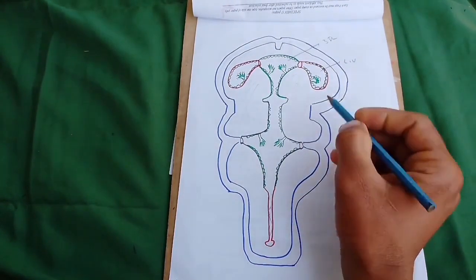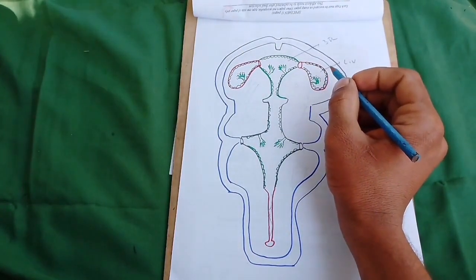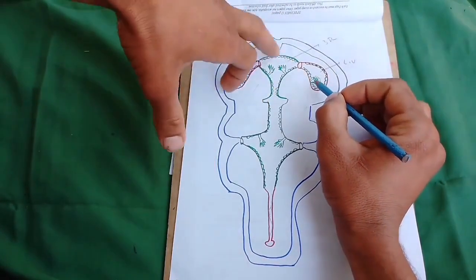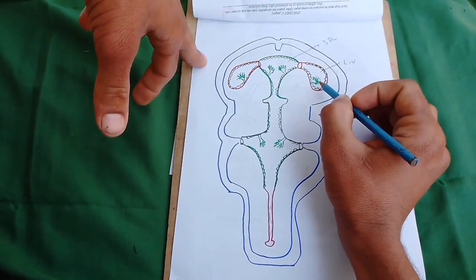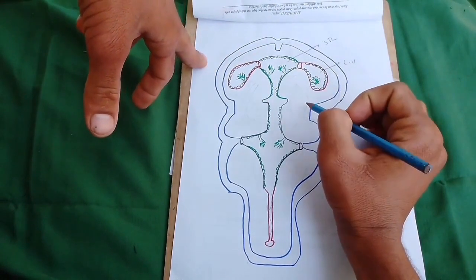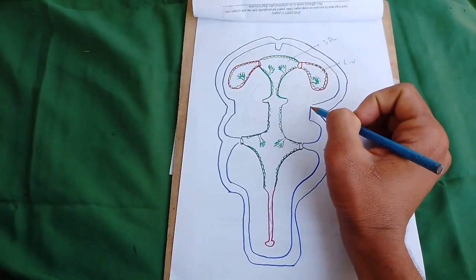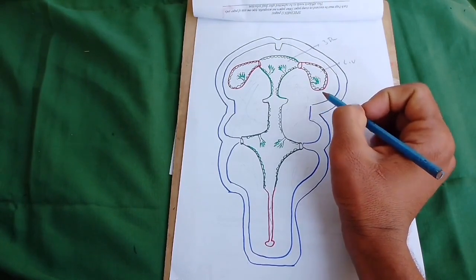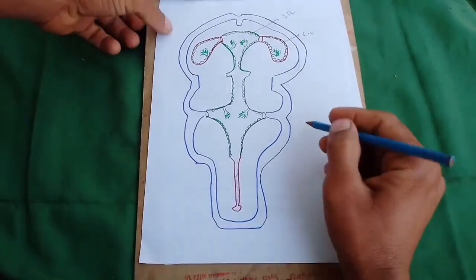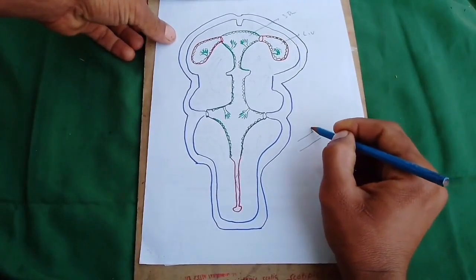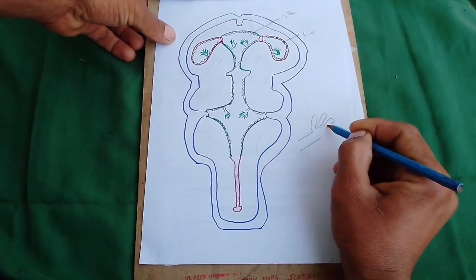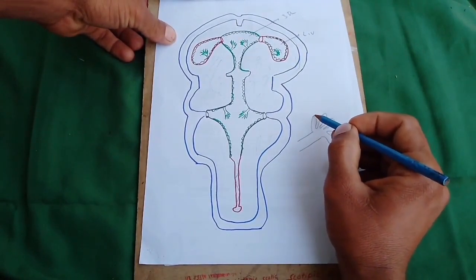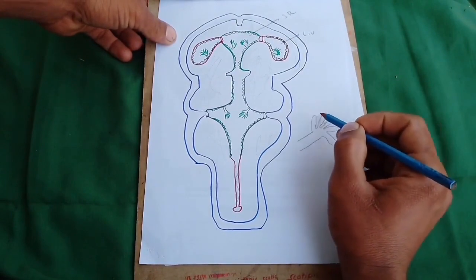As we know, cerebrospinal fluid is pumped here, in the choroid plexus. This is the choroid plexus. Cerebrospinal fluid is pumped in the choroid plexus. This is one point. Another point, cerebrospinal fluid is also produced by the ependymal cell. This is the choroid plexus, and these are the villi. This is villus 1, 2, 3, 4.